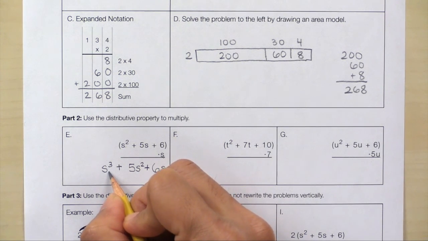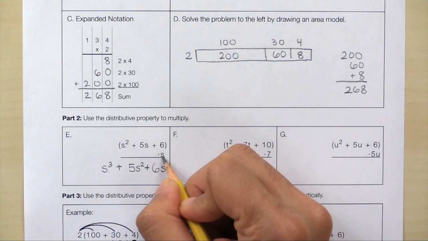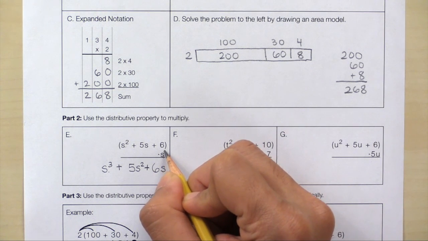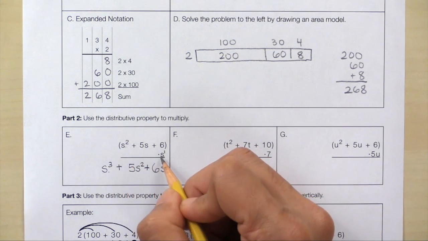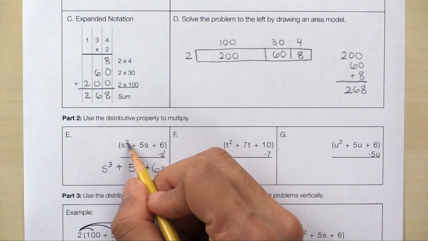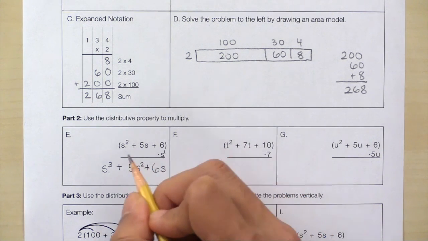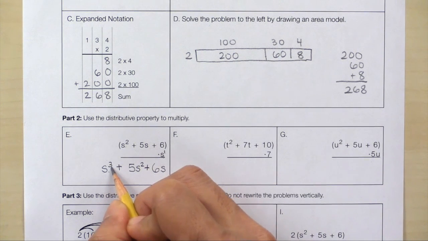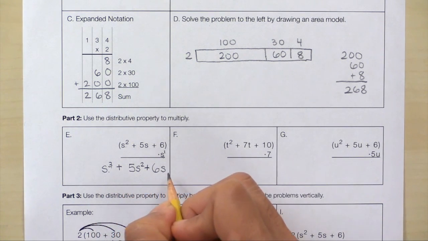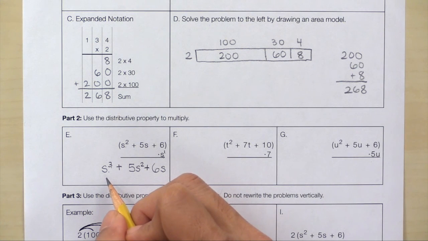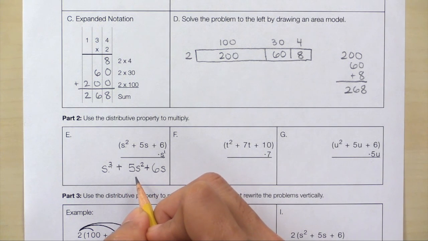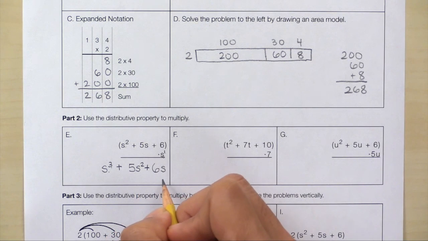And you can verify this by remembering that s is the same as s to the first power, and since they have the same base here, we can use our shortcut of adding the exponents. 2 plus 1 equals 3, and that's where the exponent of 3 came from. So our final answer here is s to the third power plus 5s squared plus 6s.